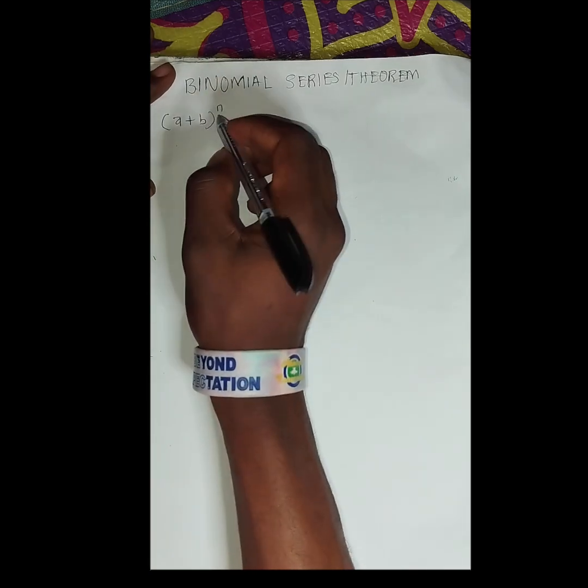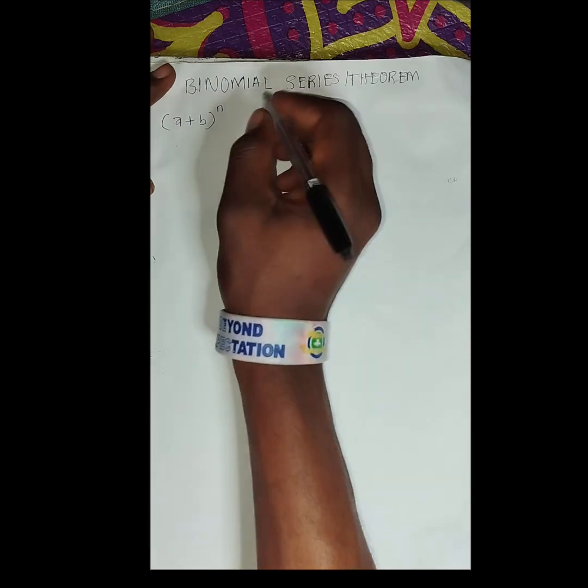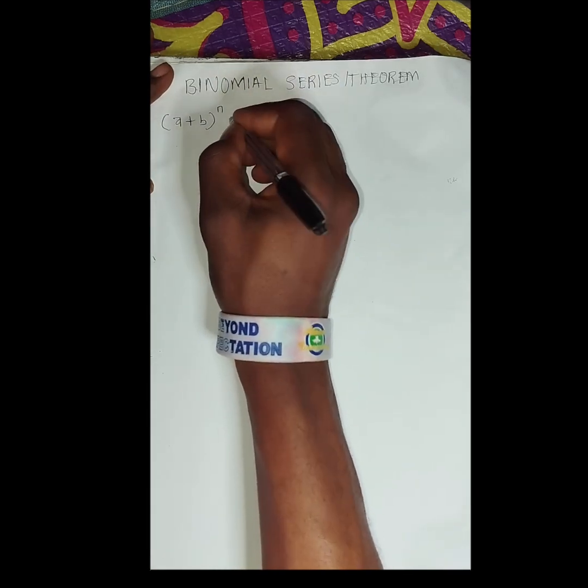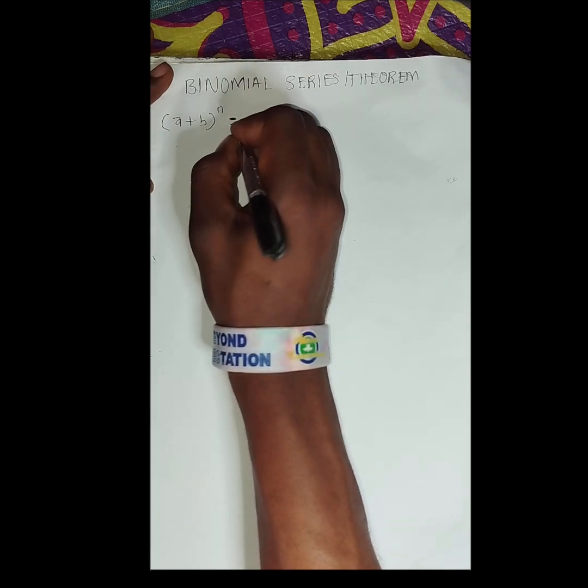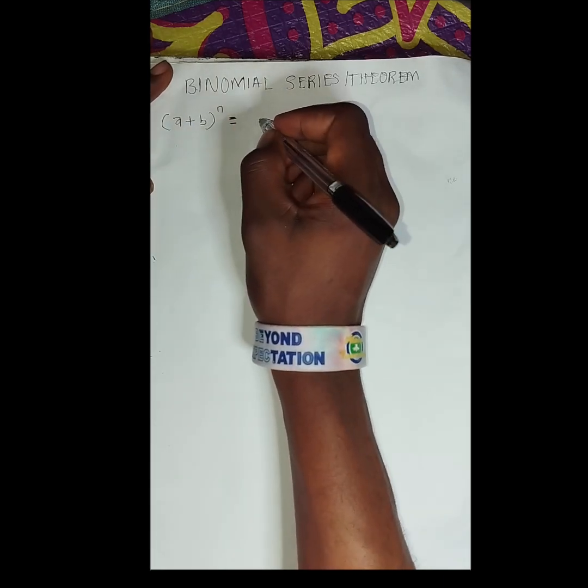It says this is how you apply the binomial theorem. If your n is positive or negative or even a fraction, you don't care.